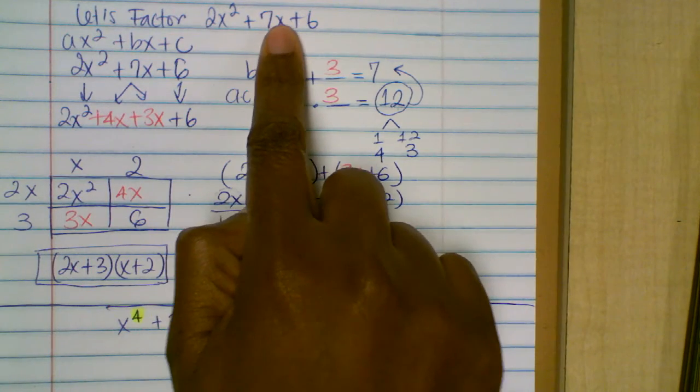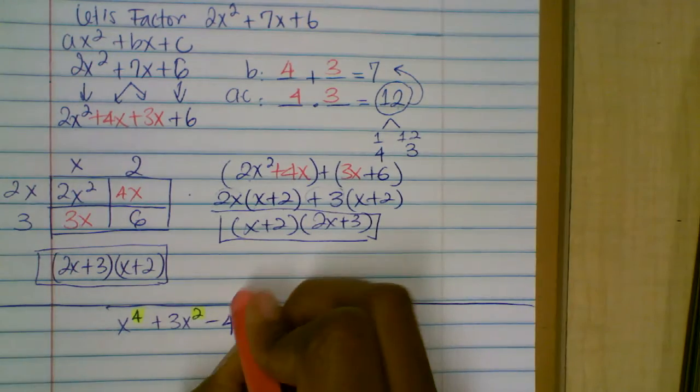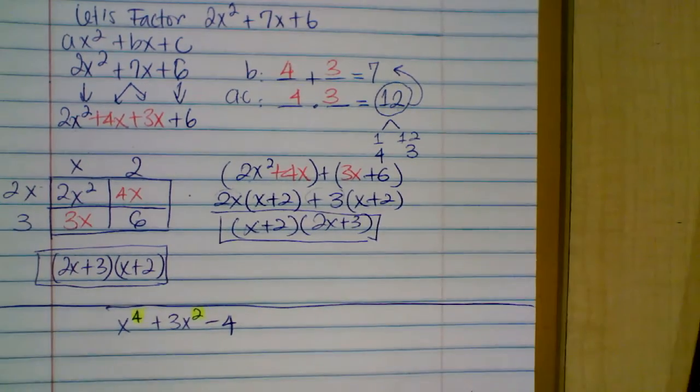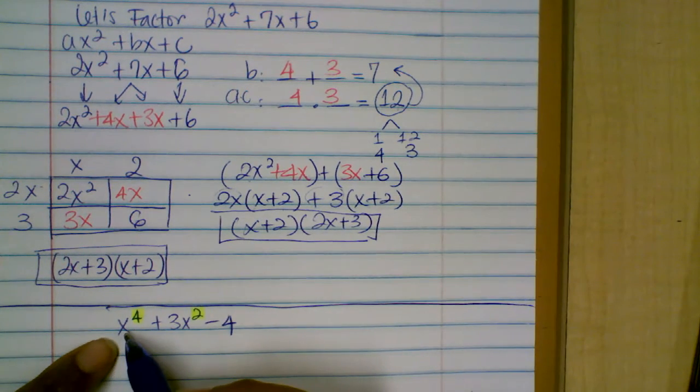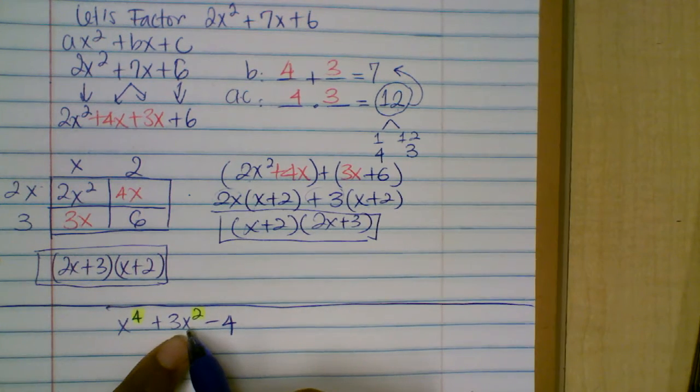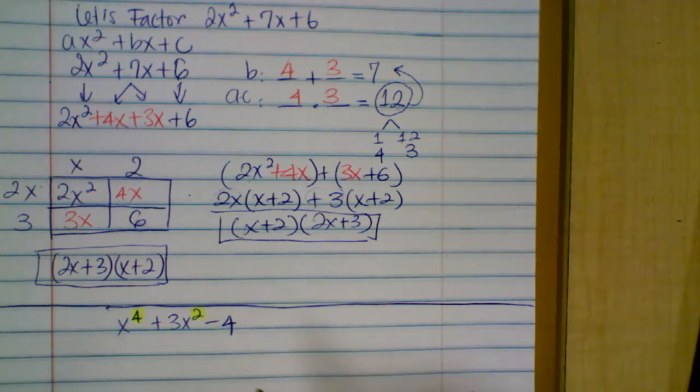2x squared plus 7x plus 6. The same logic that you used to factor a quadratic expression. The exact same, but the only difference is instead of using x squared, you have to write x to the 4th power. And instead of using x, you're going to use x squared, okay?